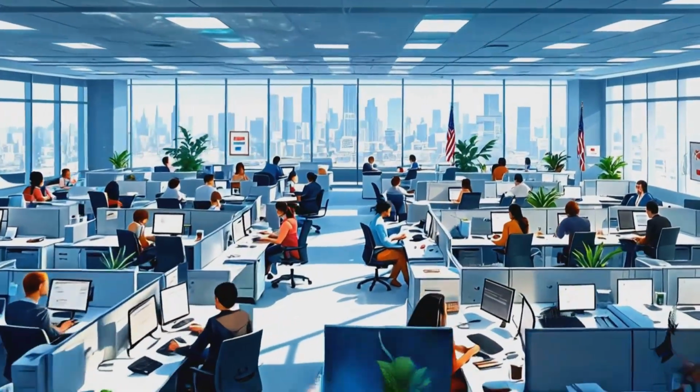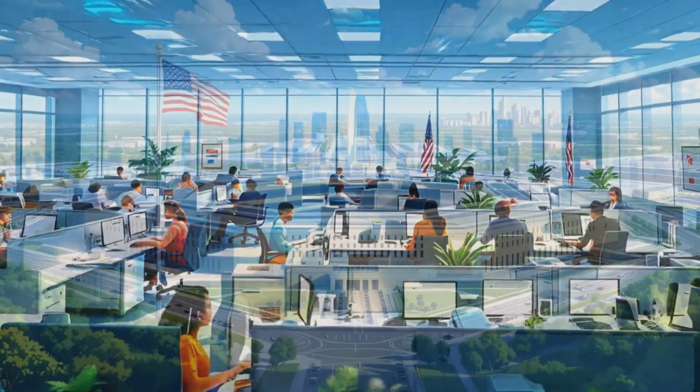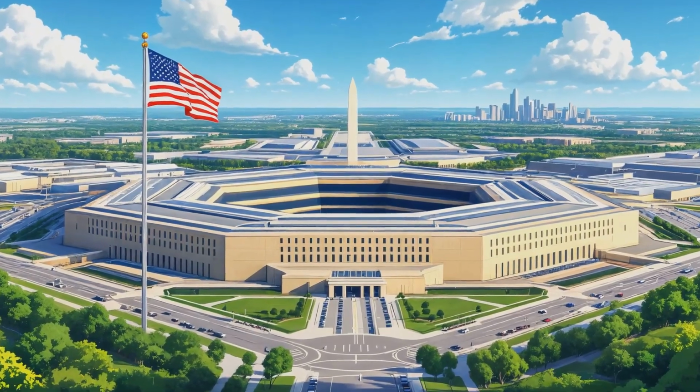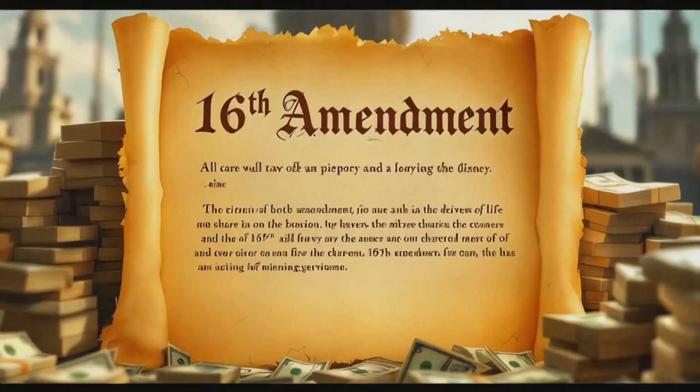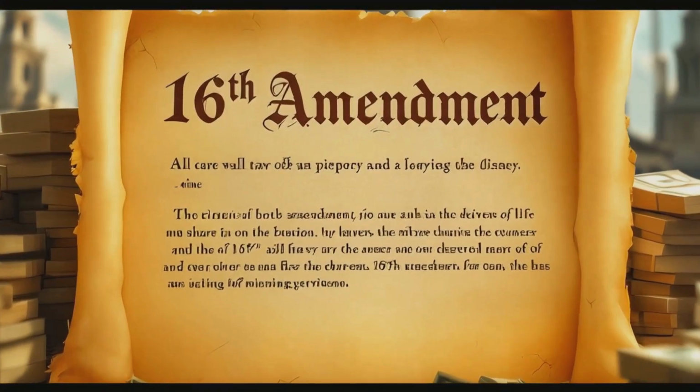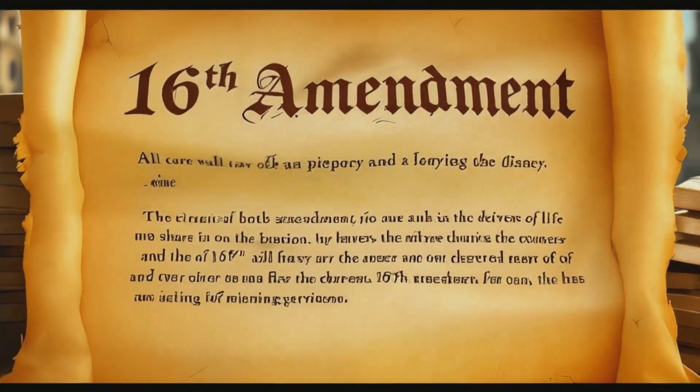Today, the federal government employs about 2.7 million people. The largest executive department is the Department of Defense. The 16th Amendment established an income tax, providing funds for the government's work.